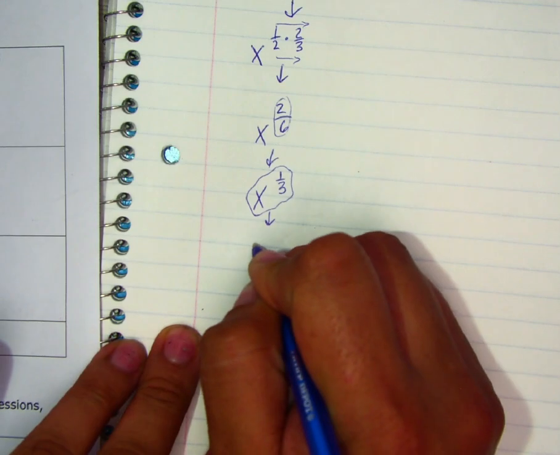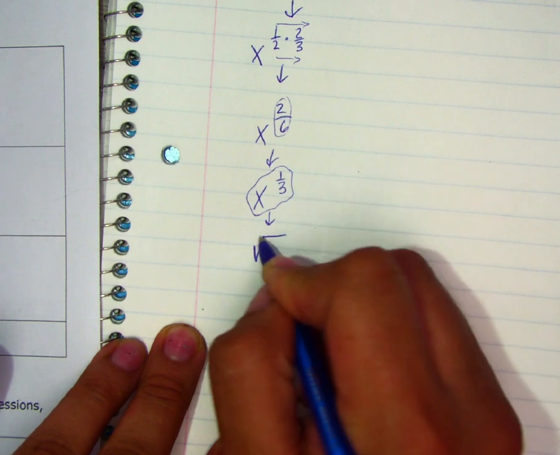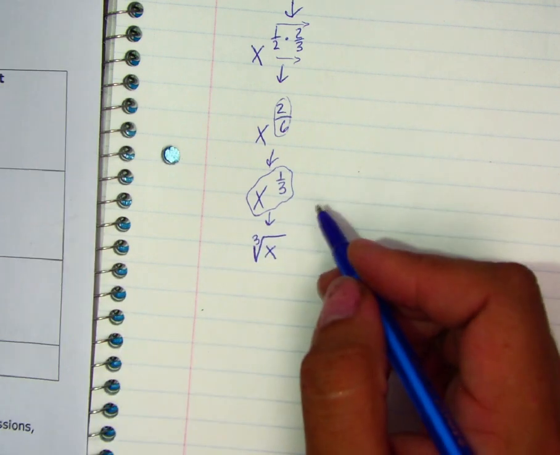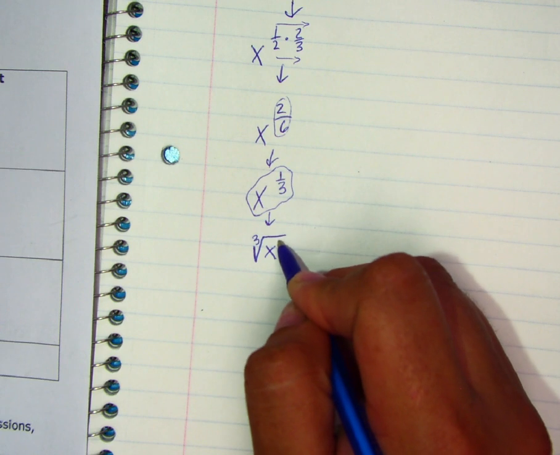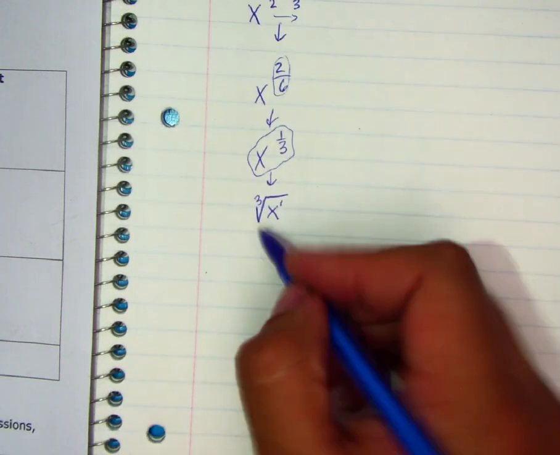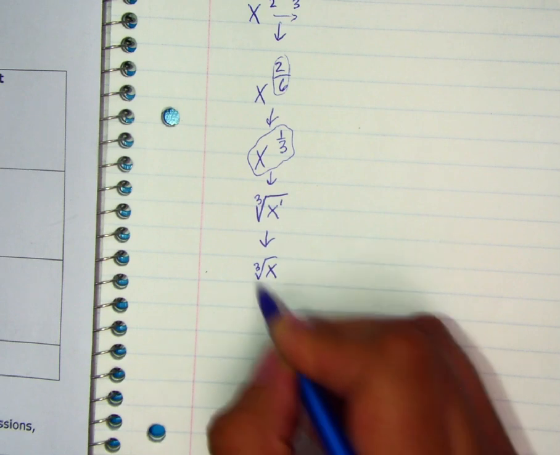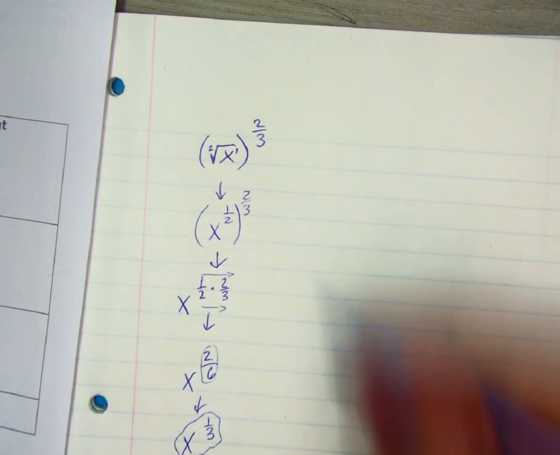So that means we're going to have the radical with the root of 3, and then the x on the inside, and then the 1 right there. The 1 doesn't need to be written. The 1 could be invisible, so it's cube root x. So that's one way we can get to the answer.